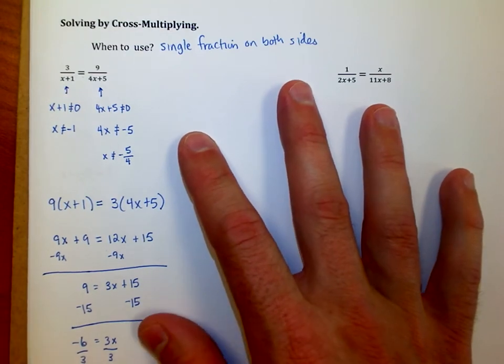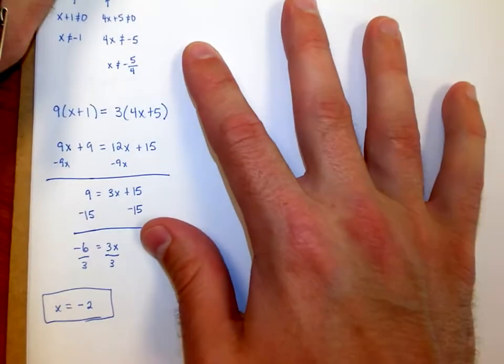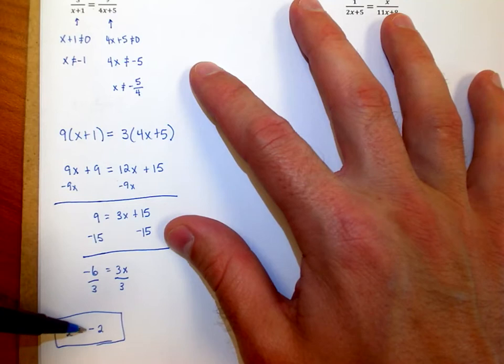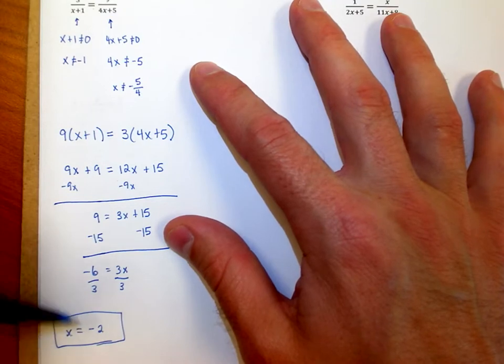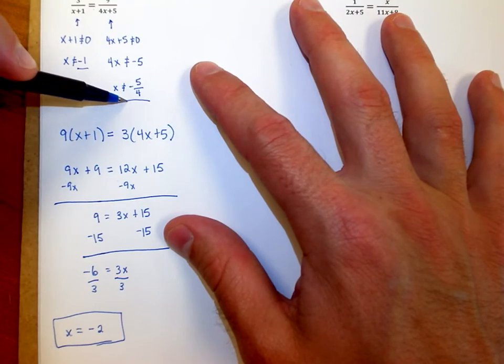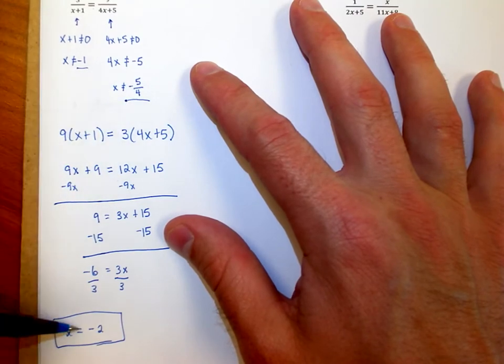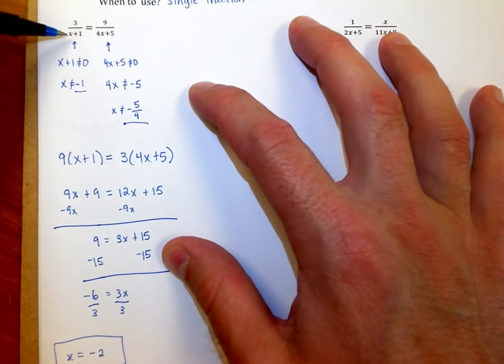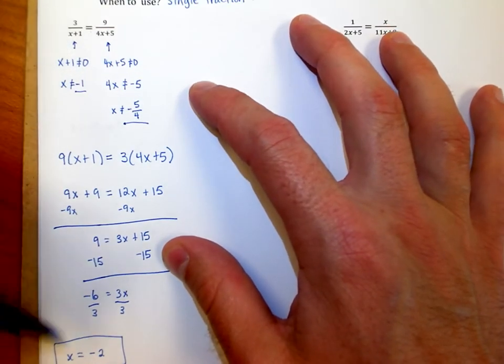Now, before I go through and circle that, whoops, didn't realize you couldn't see that, okay? Before I circle that, I need to make sure. Really what I should have done is come up here and said, okay, I got a negative 2. Is that going to be an issue? The two values that were issues were negative 1 and negative 5/4, negative 1.25. So negative 2 is going to be just fine. If I plugged a negative 2 into this original problem, it wouldn't give me anything where I'm dividing by 0, and so that is my answer.